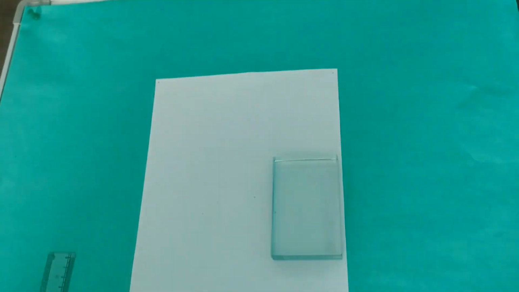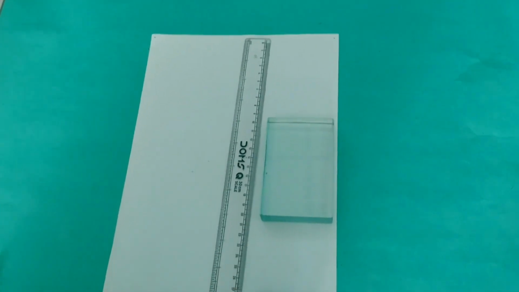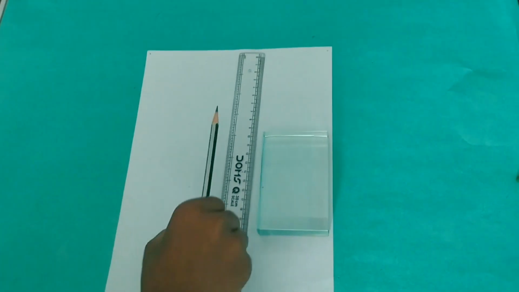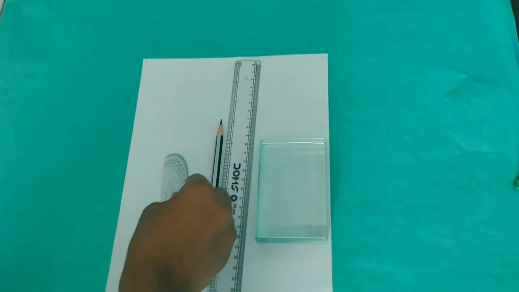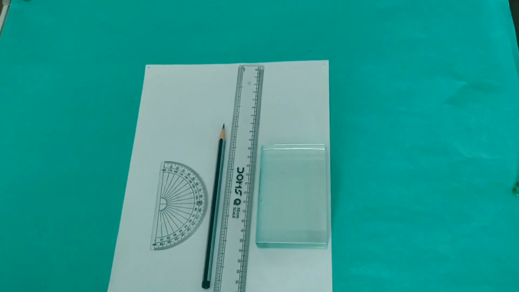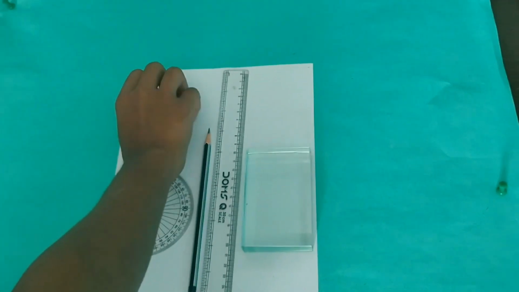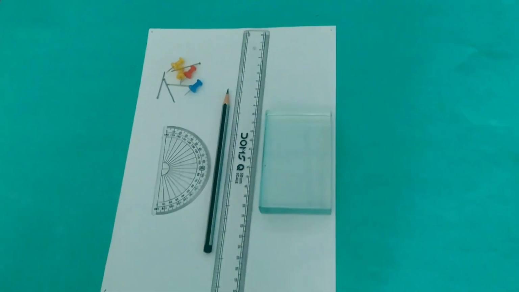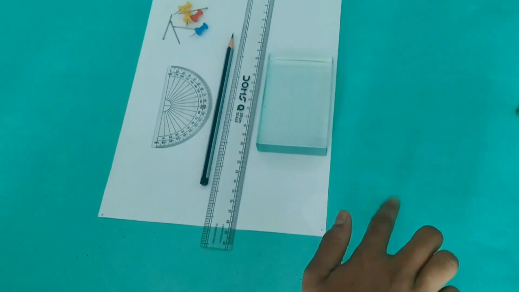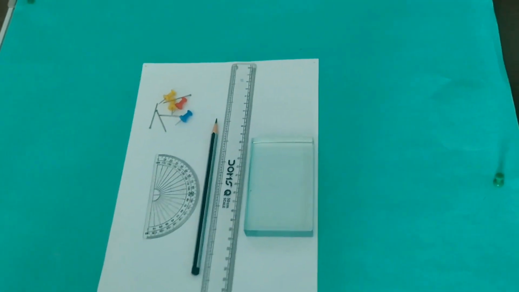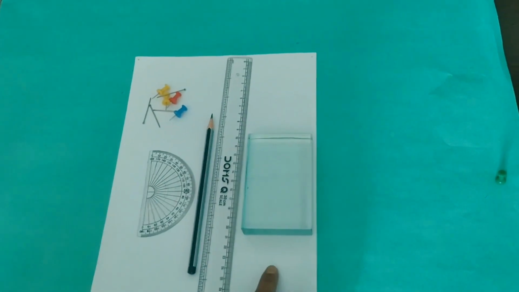Today I am going to perform an experiment of refraction through a glass slab, and for that we require a glass slab, scale, pencil, protractor and a few pins, drawing board, and an A4 size white paper.